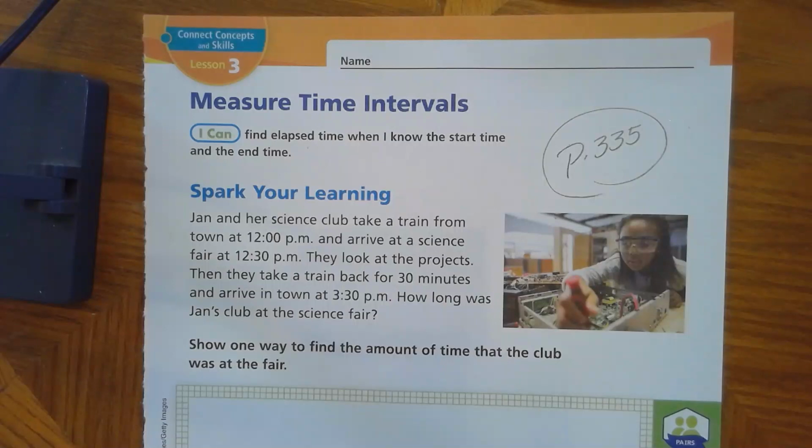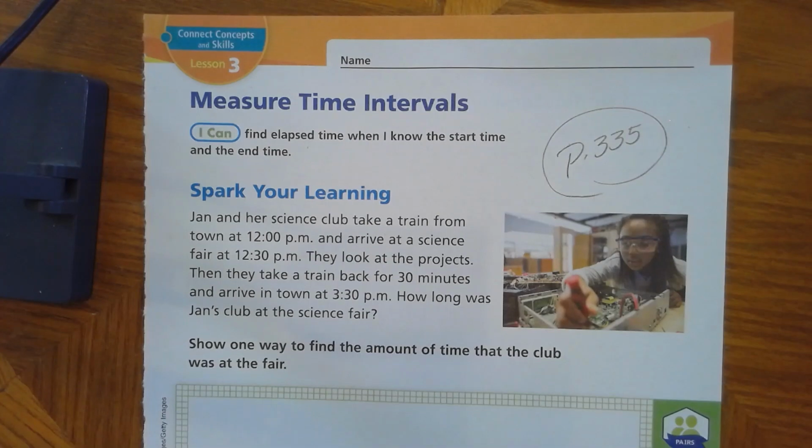So Jan and her science club take a train from town at 12 p.m. and they arrive at 12:30. They look at the projects, then they take the train back for 30 minutes and arrive in town at 3:30. How long was Jan's club at the science fair? So, show one way to find the amount of time that the club was at the fair.